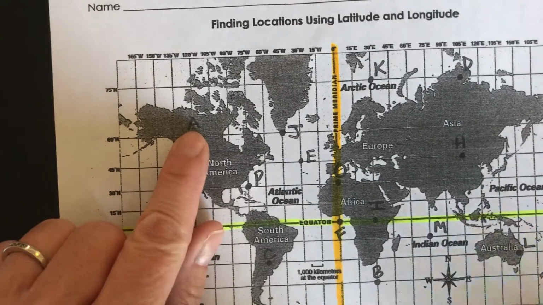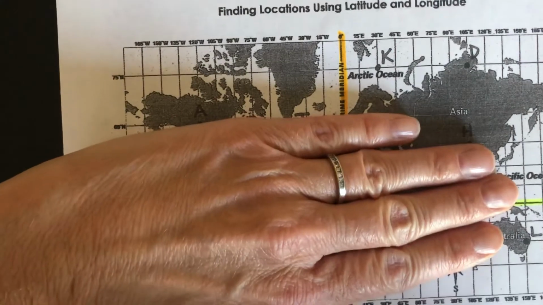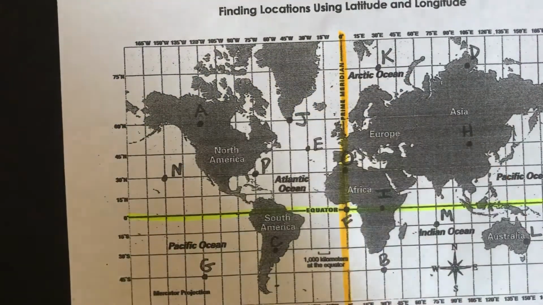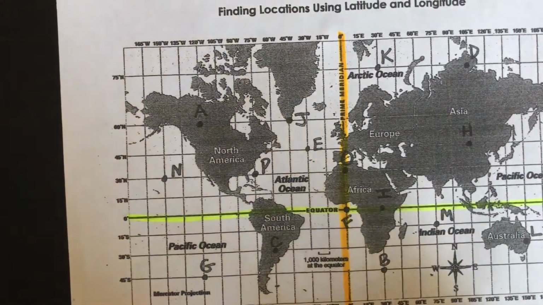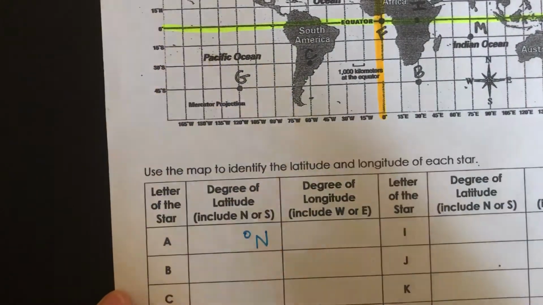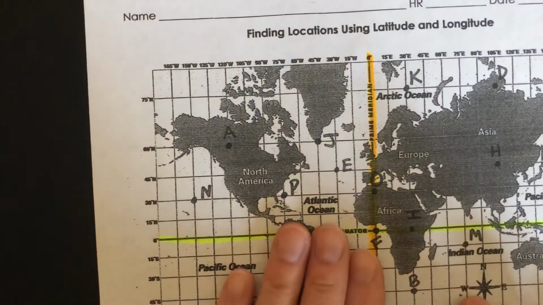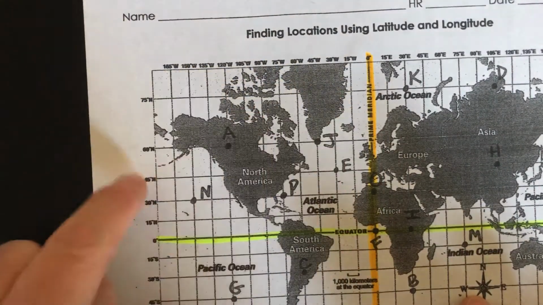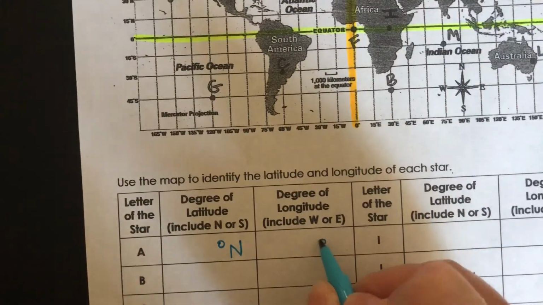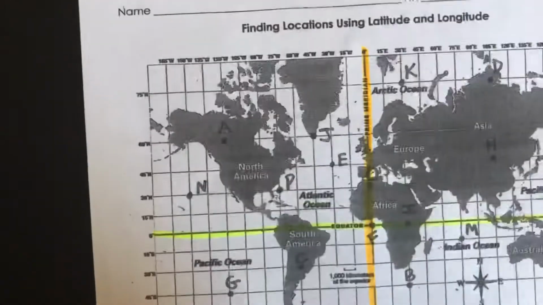So when I look at A right here, I see that A is above the equator, so that means the degrees of latitude are going to be degrees north. So I'm going to go ahead right now and write degrees north in my A. And I also notice that I have to go up and I go to the left, and the left means west. So I'm going to go ahead and write degrees west here. So now we have to figure out what are the degrees.